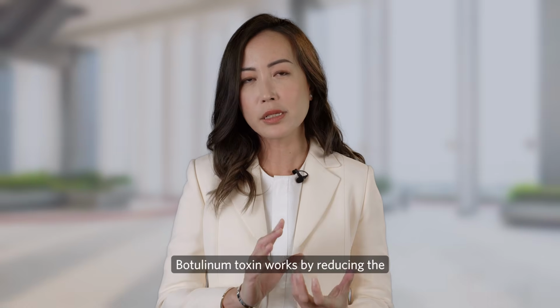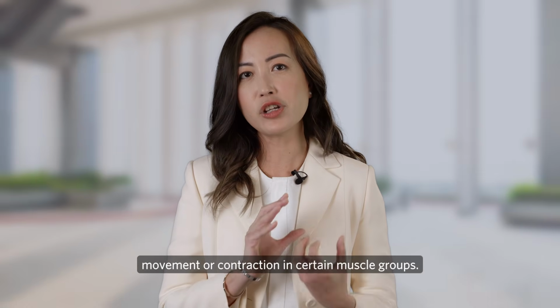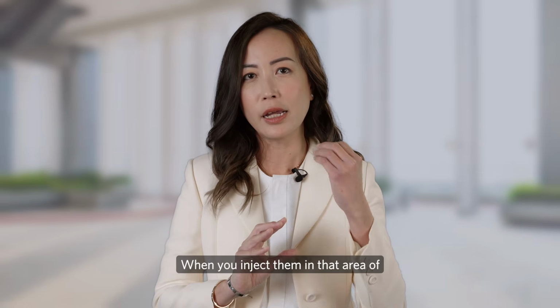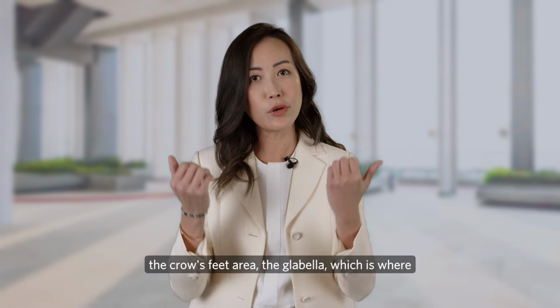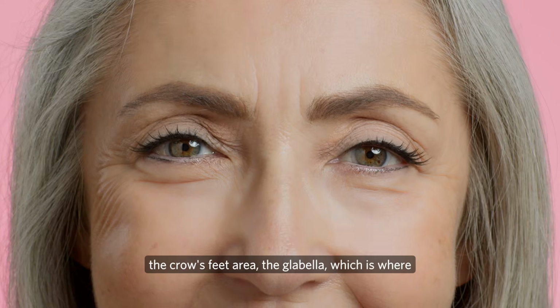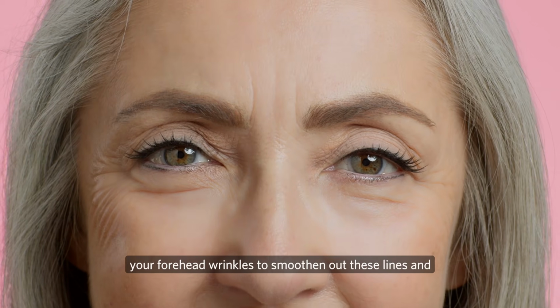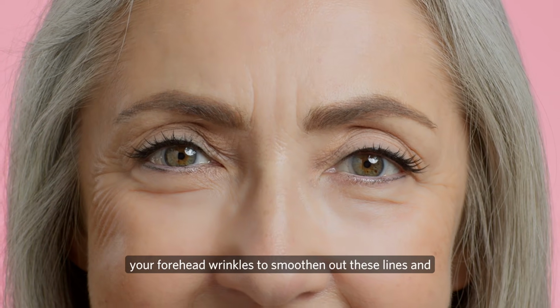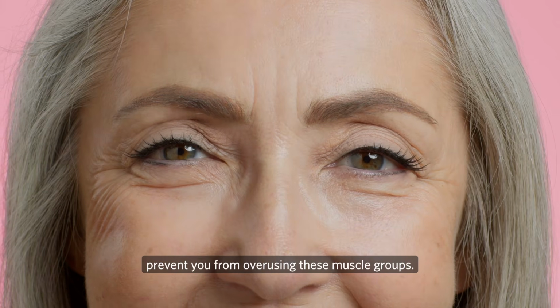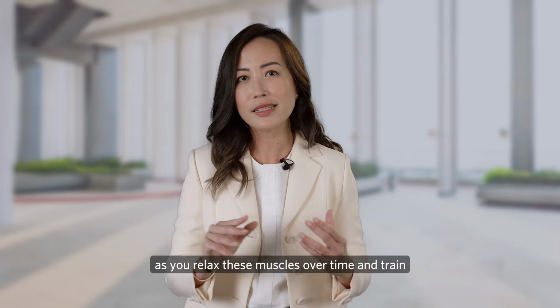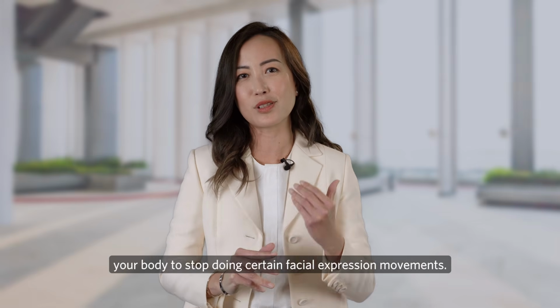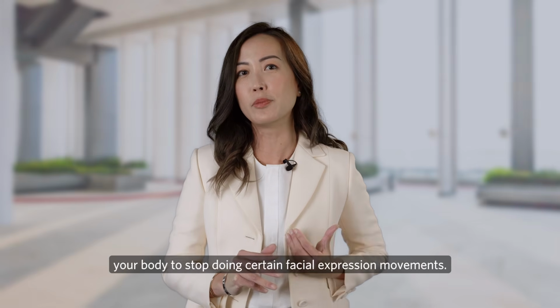Botulinum toxin works by reducing the movement or contraction in certain muscle groups when you actually inject them in that area of the skin. For example, you can inject it for the crow's feet area, the glabella, which is where you get your number 11 lines, as well as your forehead wrinkles to smoothen out these lines and prevent you from overusing these muscle groups. This then prevents the formation of deeper rhytids as you relax these muscles over time and train your body to stop doing certain facial expression movements.